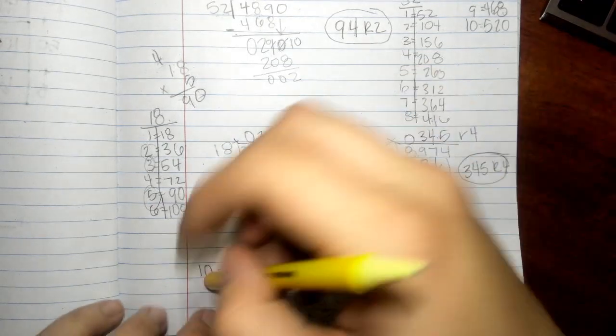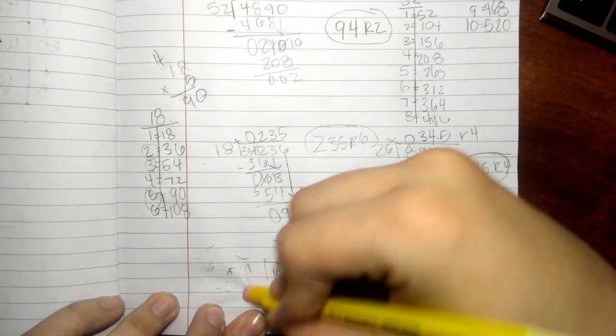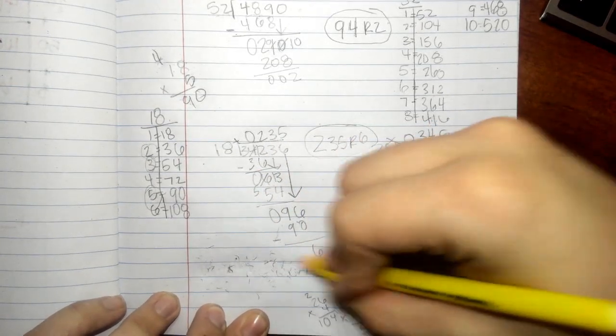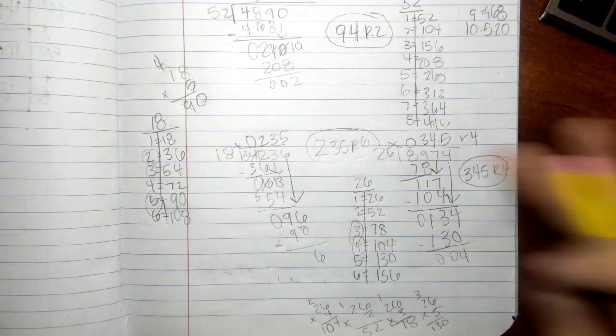Okay, so if you want to practice, just pick some random numbers and do some practice. That is the best way for yourself to understand division.